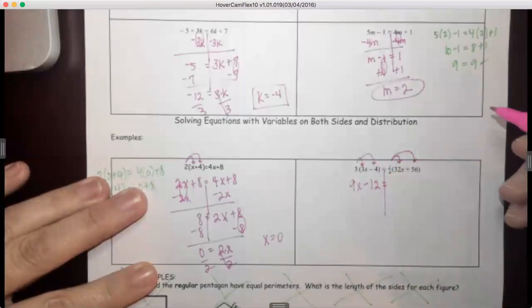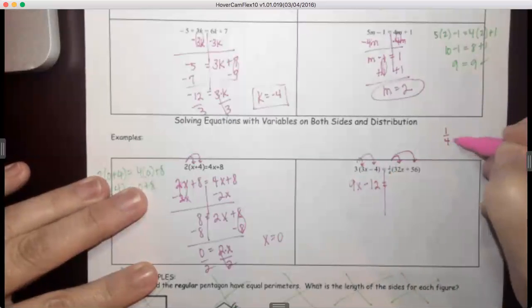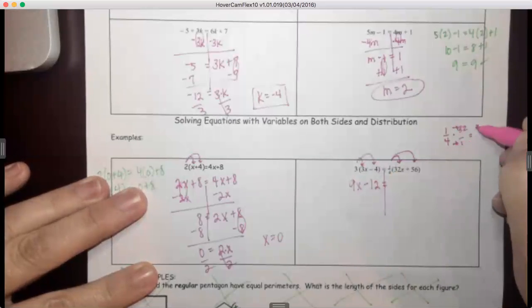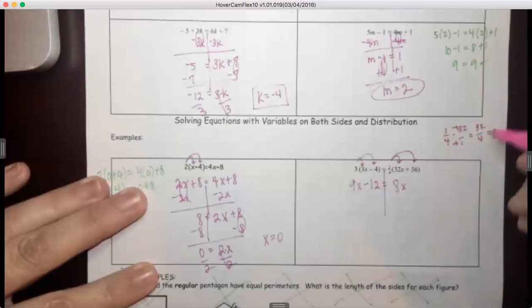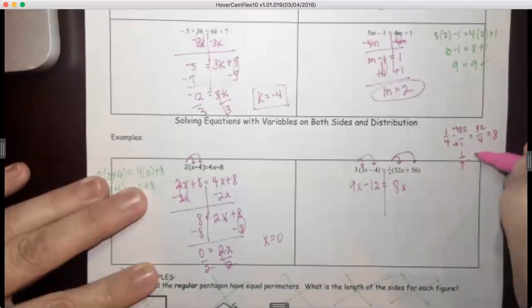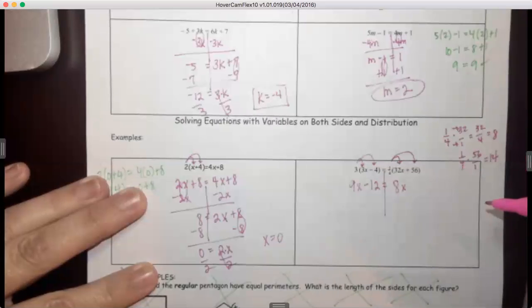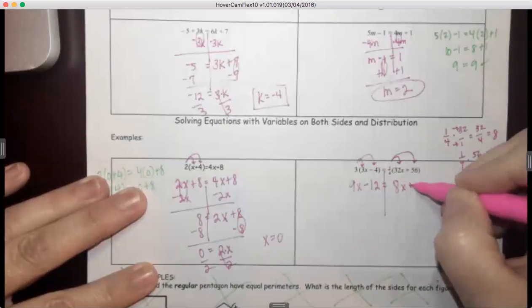Okay, so this is how this should look. 32 over 1, right? So when we multiply straight across, we get 32 over 4, and 32 over 4 is 8. Now, you are welcome to use a calculator to do this. 1/4 times 56 over 1 equals 56 over 4, which is 14. So 14.